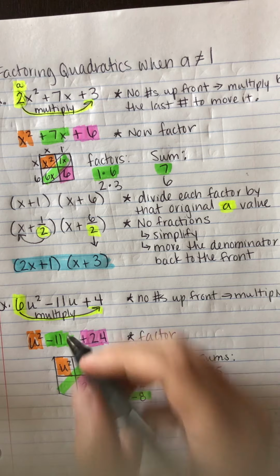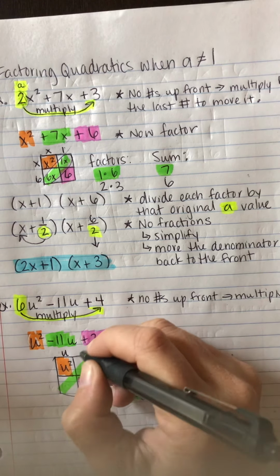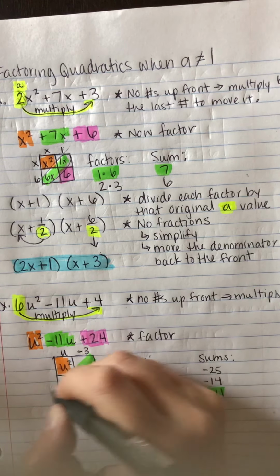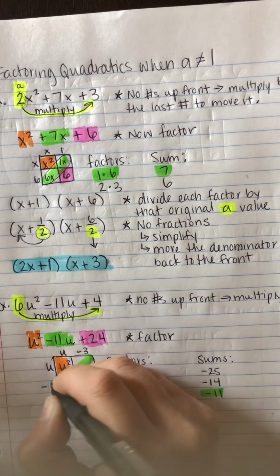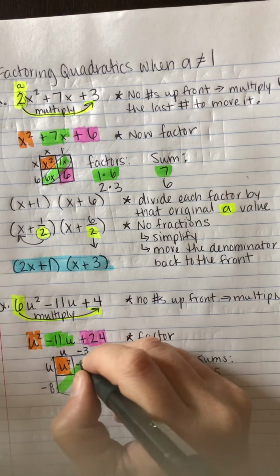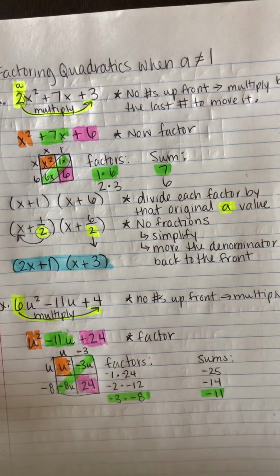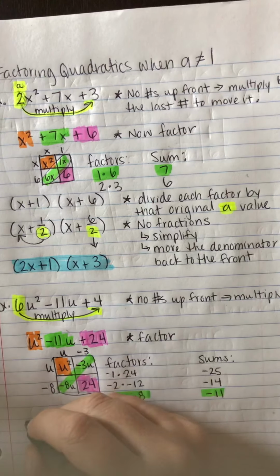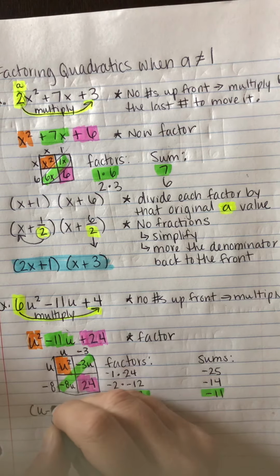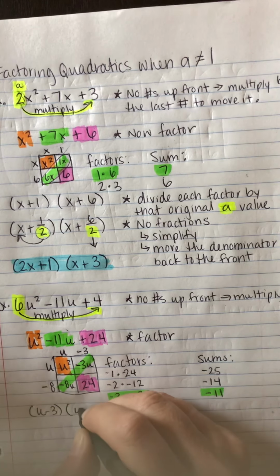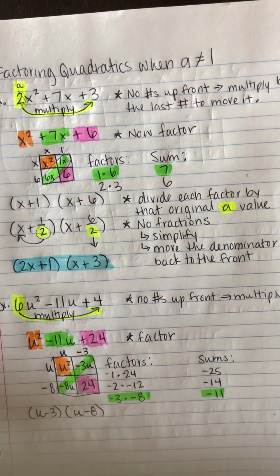And we're going to fill in what we need to up here. So we have u and negative 3, and u and negative 8 here. So we'll fill in the rest of our box, and that is going to give us the negative 11u there. All right, so the next step is to write out these factors. So we have u minus 3 and u minus 8, but again, we're not quite done yet.